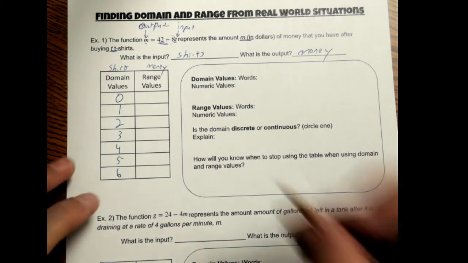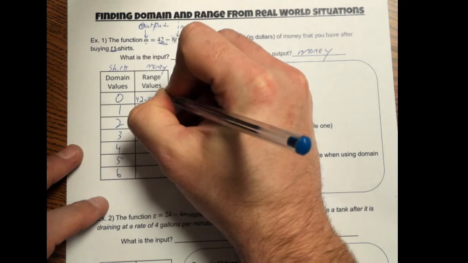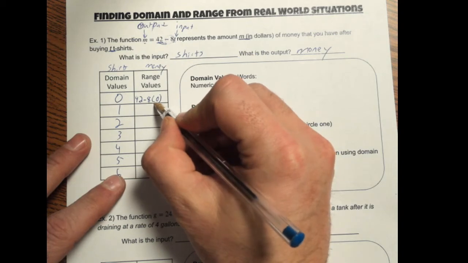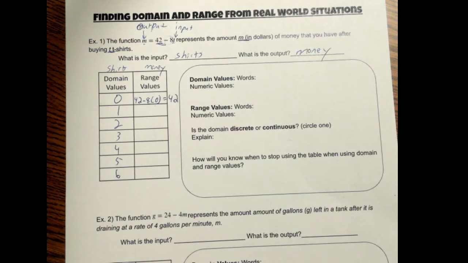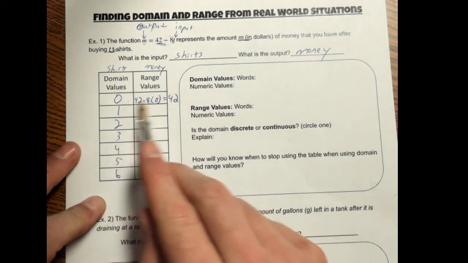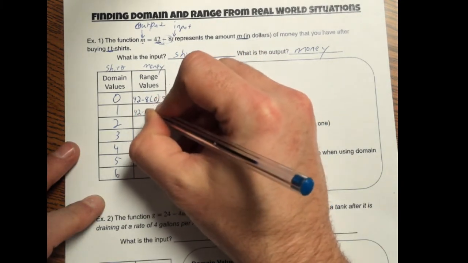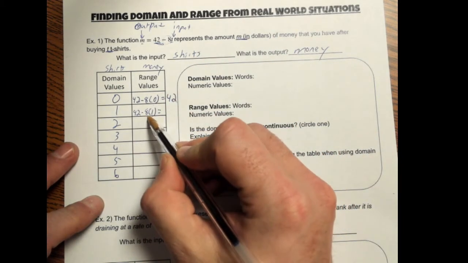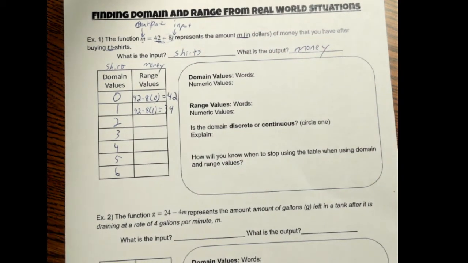Now, range. For our range values, the amount of money, we got to plug it into the formula. 42 minus 8 times 0. 8 times 0 is 0. 42 minus 0 is 42, which makes sense because that was my y-intercept. So if I buy 0 shirts, I have $42 left. Now we're going to plug in 42 minus 8 times 1. 42 minus 8 comes out to $34. Buy one shirt, you have $34 left.